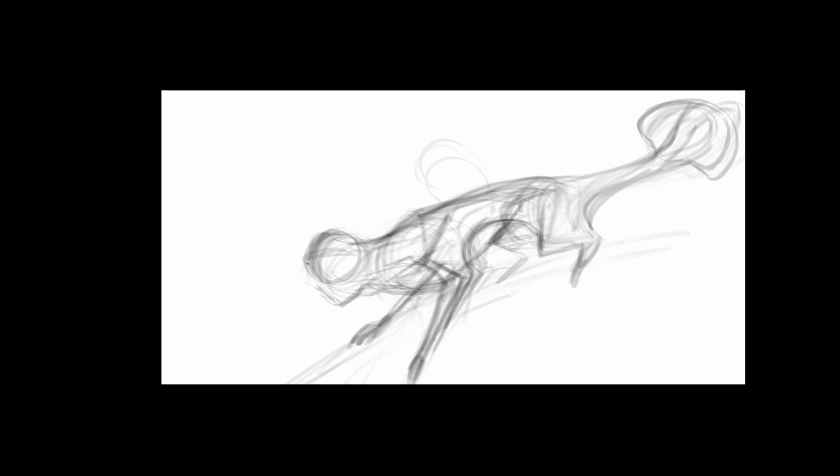Not sure about this head. Again, that kind of kite shape is a really good animal drawing technique.